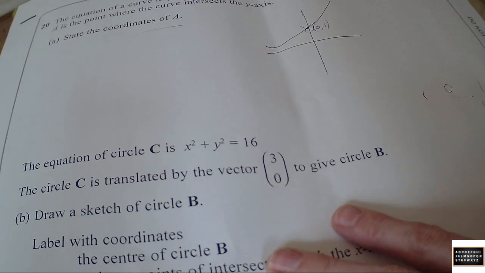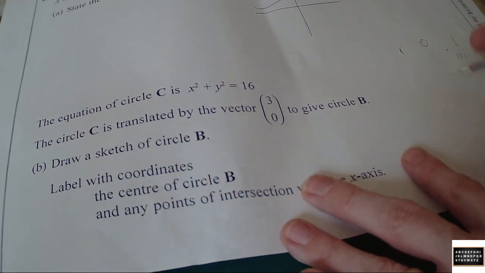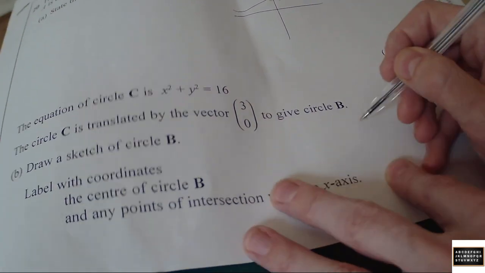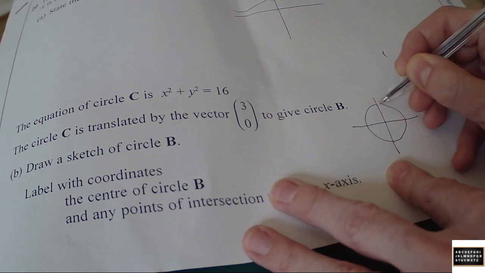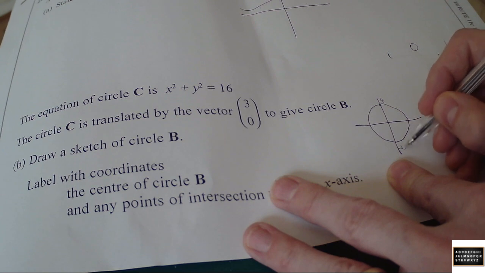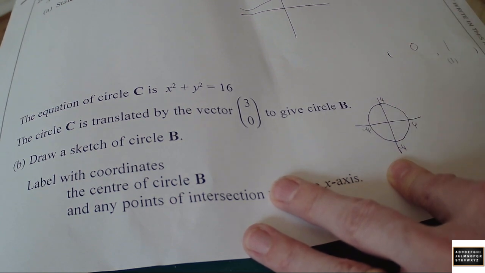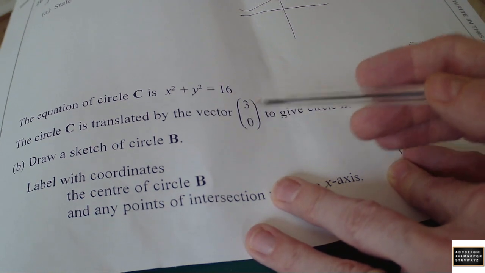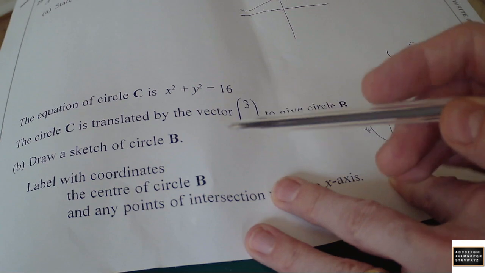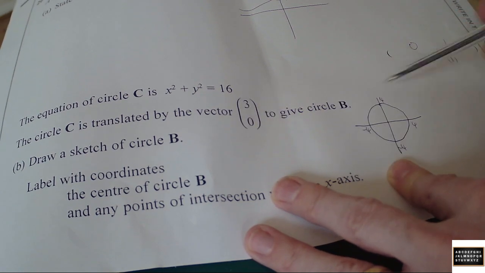In terms of the second part, the equation of a circle again, so they're quite fond of circles, it seems to me, in this particular paper. So I'm going to draw a quick diagram here. So this is 4, minus 4, and then 4, minus 4. And then again, we've got circle C is translated by the vector 3, 0. So that's 3 to the right, nothing at all up. Draw a sketch of circle B. So this is what it was before.